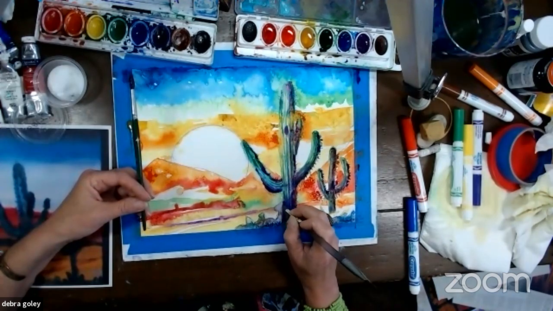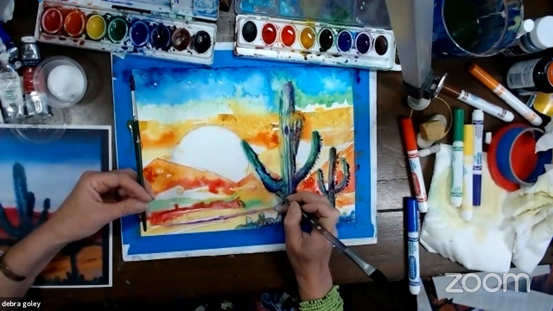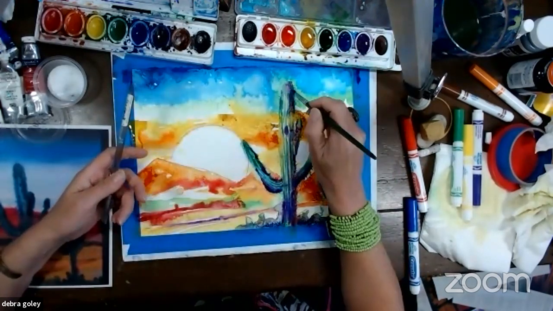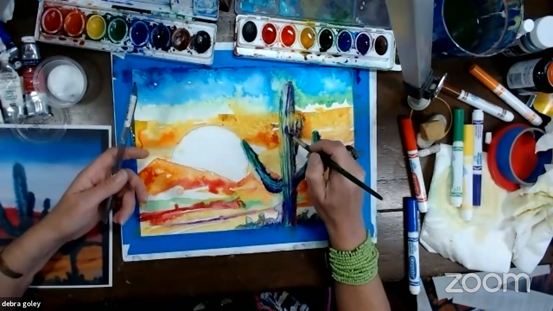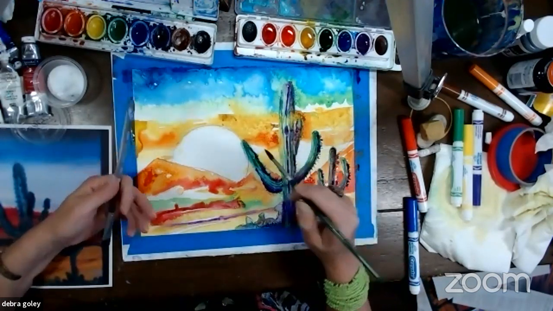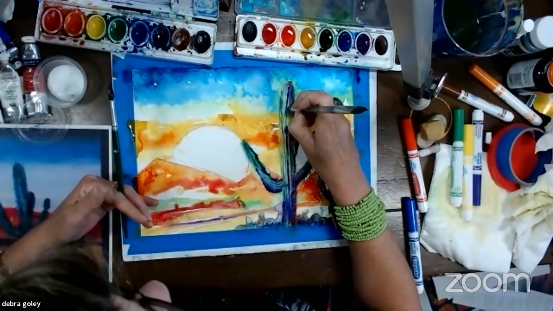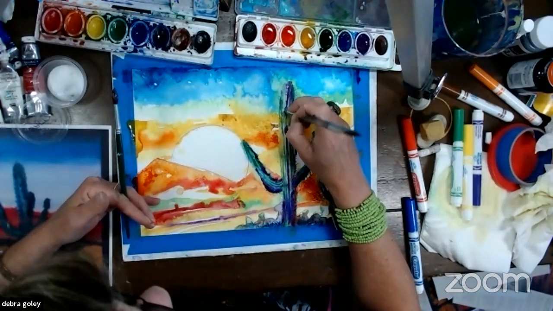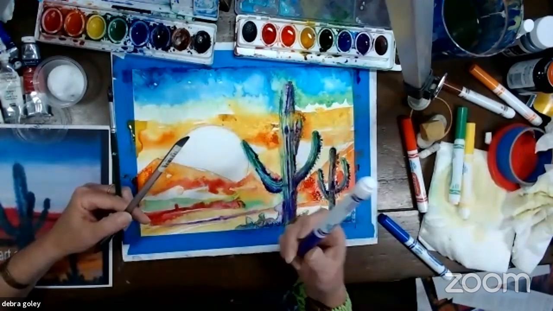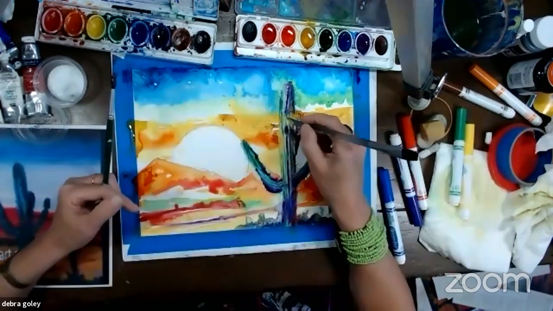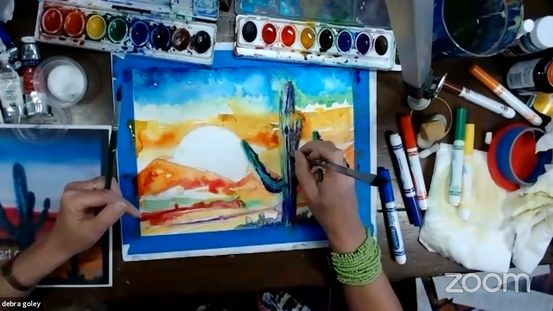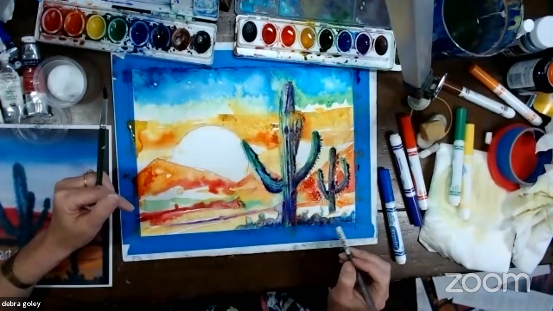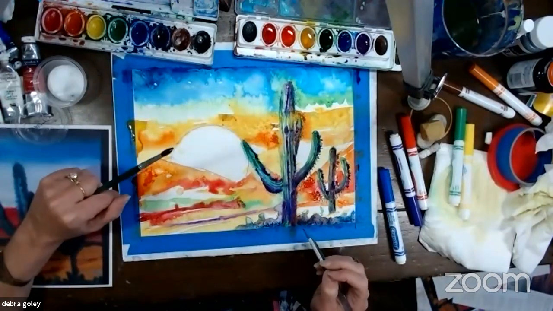Now I am going to do some on the barrel itself. So let's say I do a little purple line here, and I'm going to take the end of my brush, or you can use a toothpick or anything you have. You could use your purple marker and make little thorns. Give him some texture. The salt's really drying nicely. I like how that's happening.